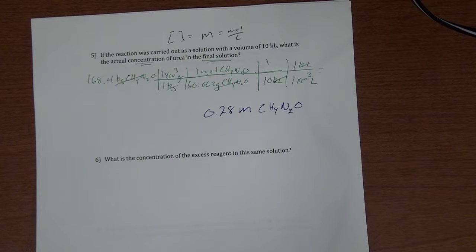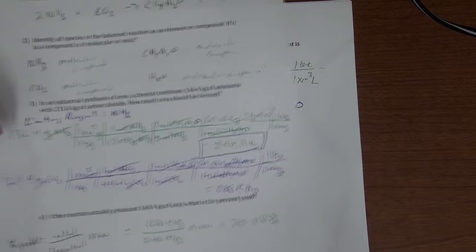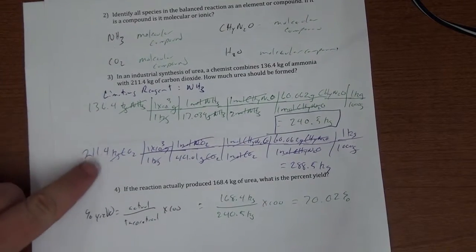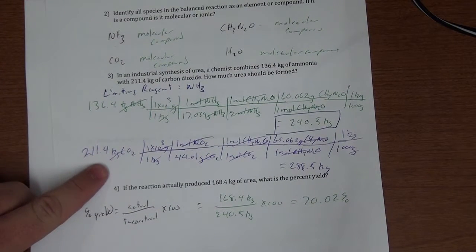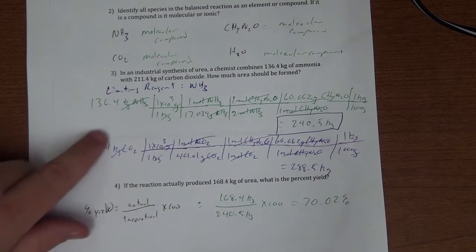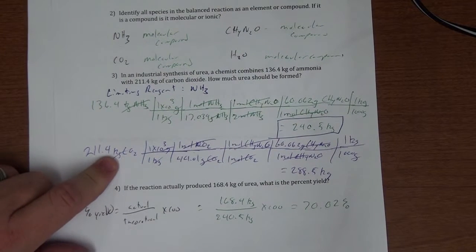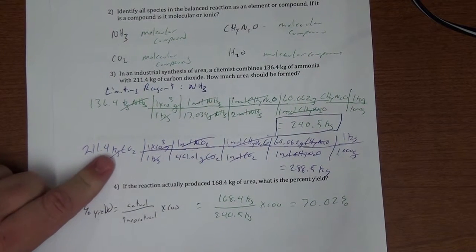So what is the concentration of the excess reagent in this solution? Well, there's 2 ways to answer this question. We want to know the information about the amount of excess reagent we had. All right, so we want to know how much of the 211.4 kilograms is left over at the end.